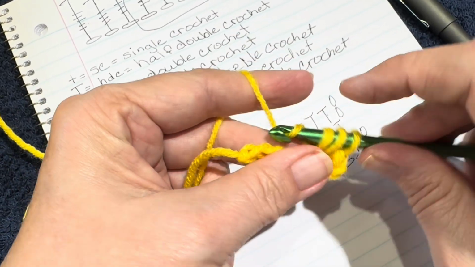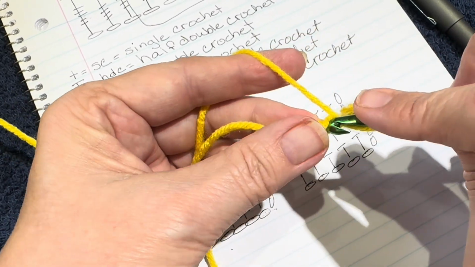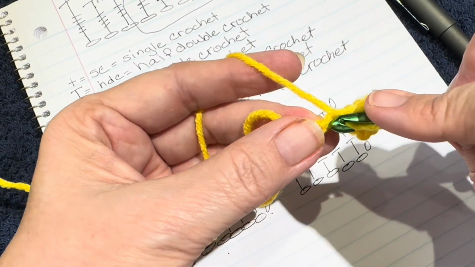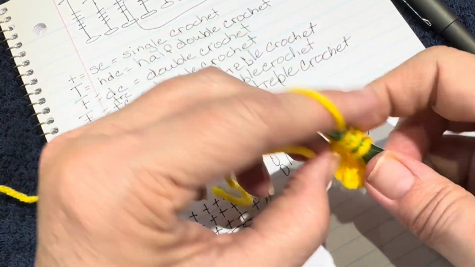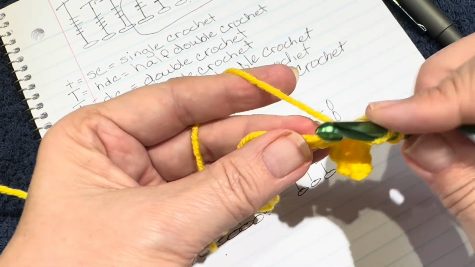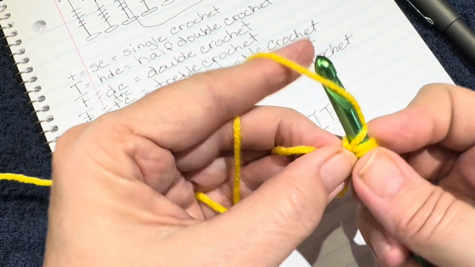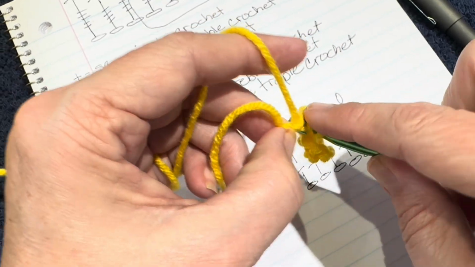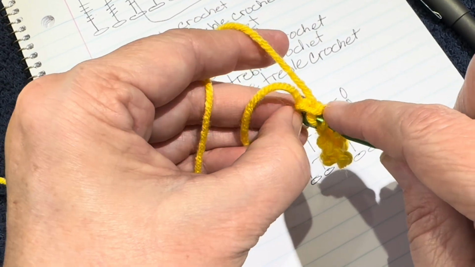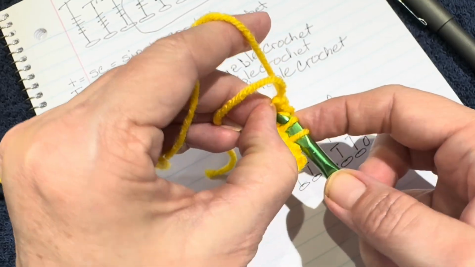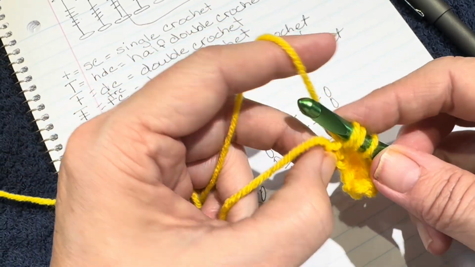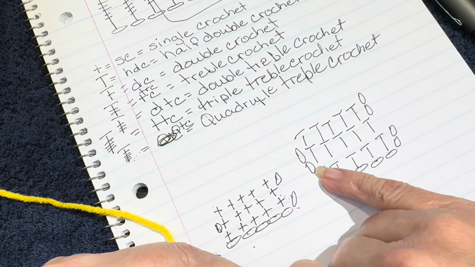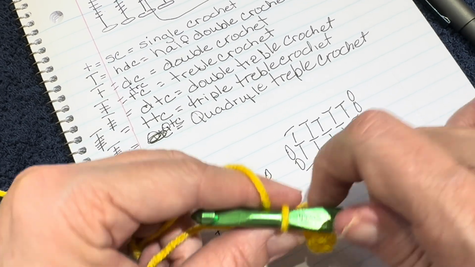So there's 2, 3, 4, 5. Now it says that I need to chain 2. If I can get my 5th one done. It's stuck. There we go. Now it says I need to chain 2 to go up and work across again.